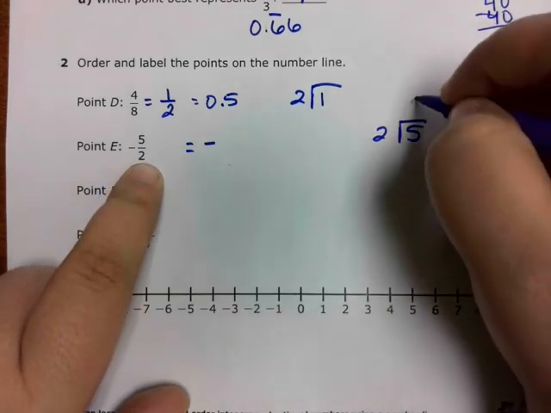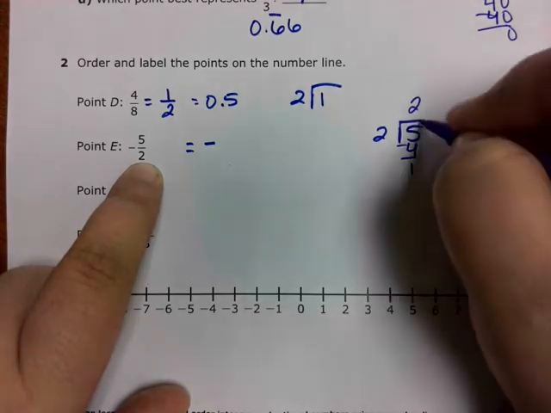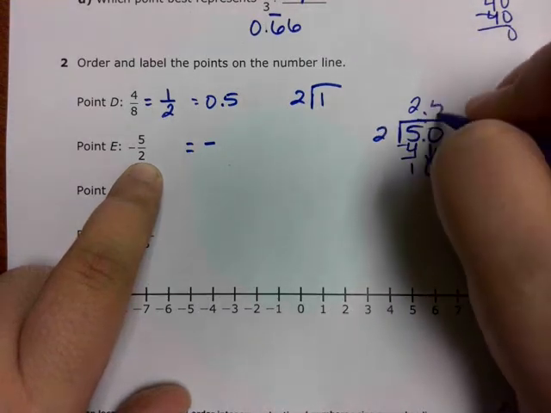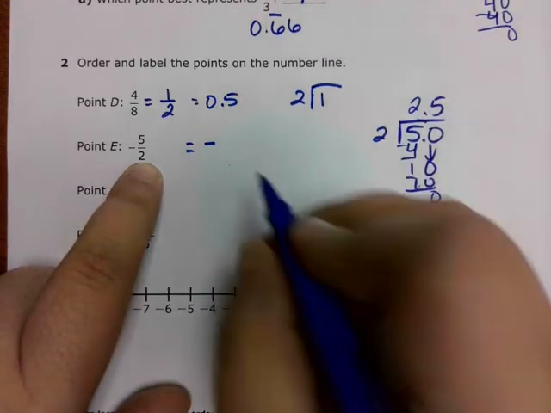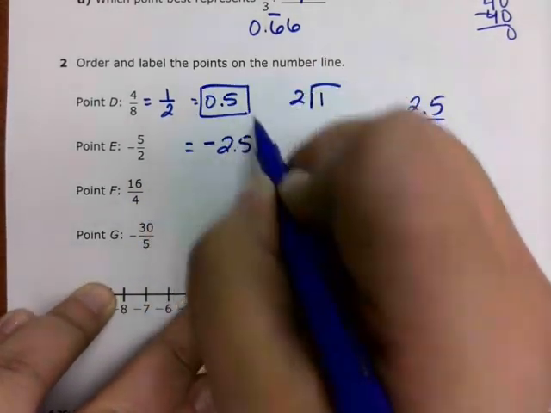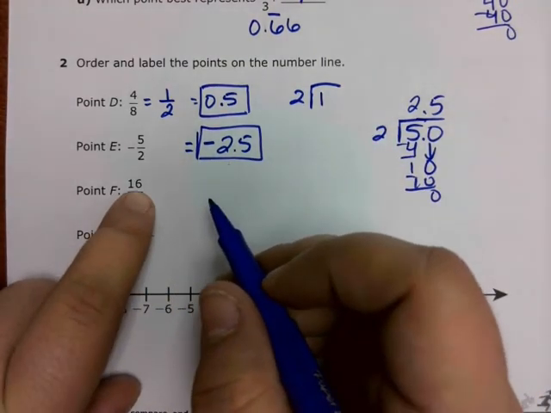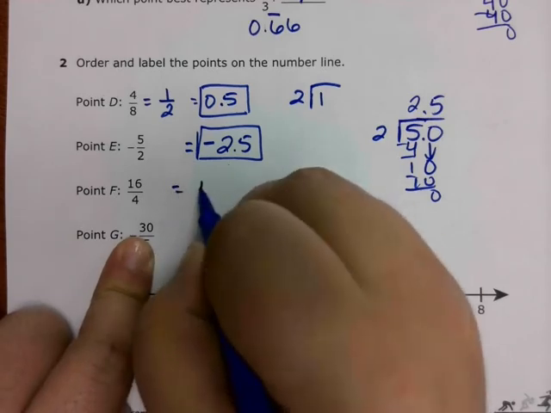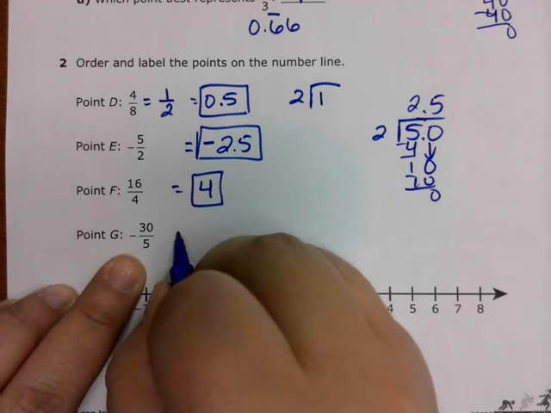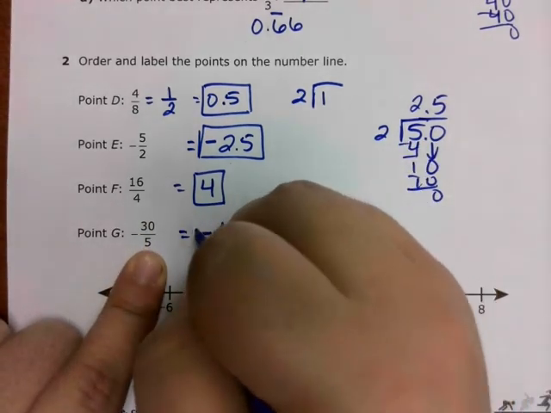2 goes into 5 twice, which is 4. Subtract to equal 1. Don't forget your decimal and your 0. And then 2 goes into 10 5 times. So negative 2.5. So we have that number now. And then we're going to divide this one. That's easy. 16 divided by 4 is 4. So that's my new number. And then this one's easy. It's a negative because there's a negative in front. And then 30 divided by 5 is 6.